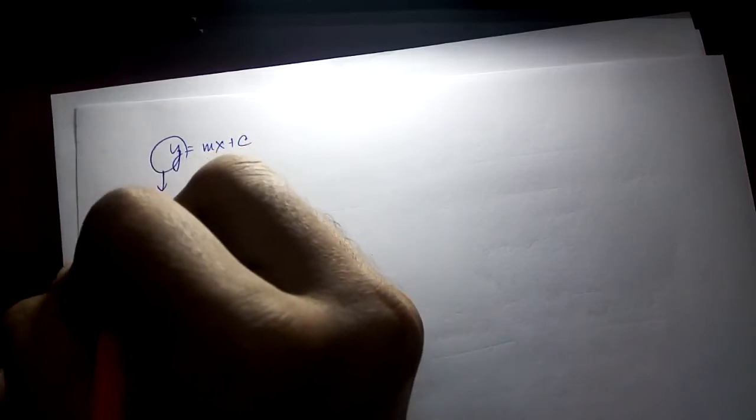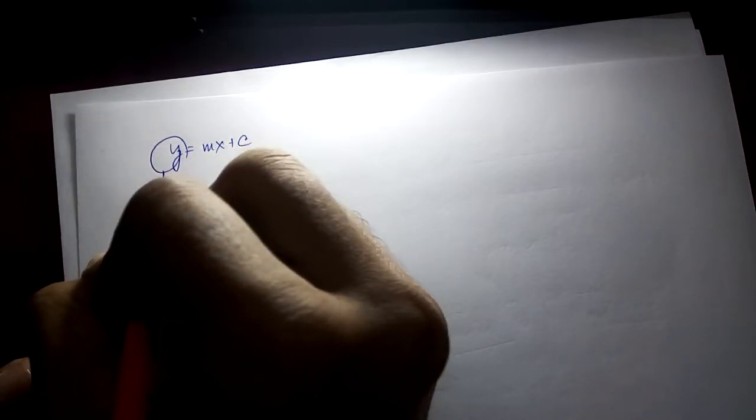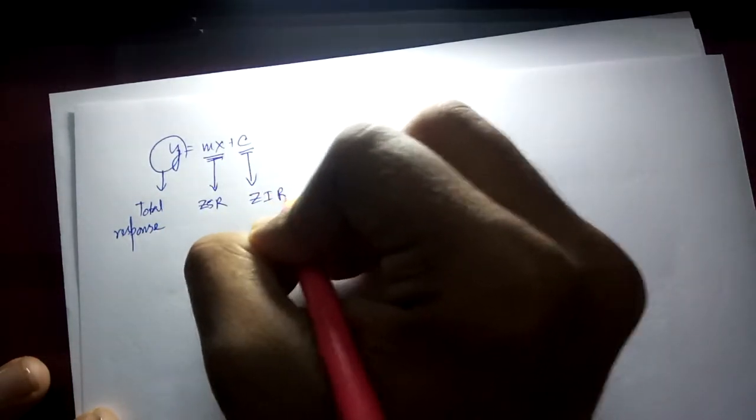Here we can say y is our total response, this mx part is zero state response, and this c part, the constant part, is zero input response.